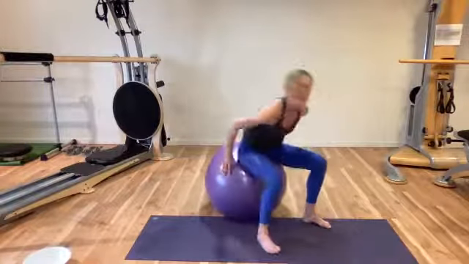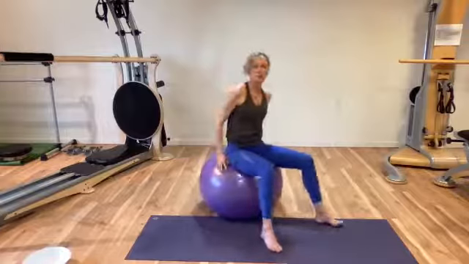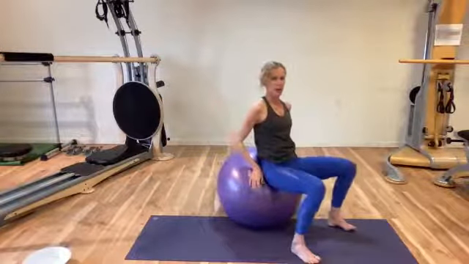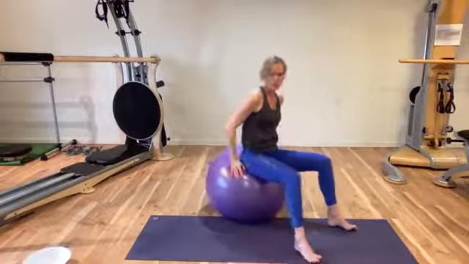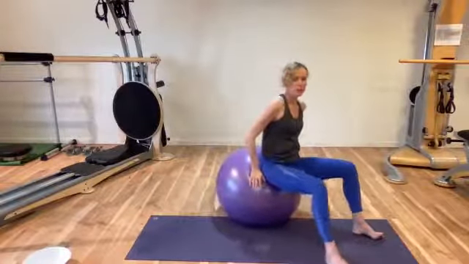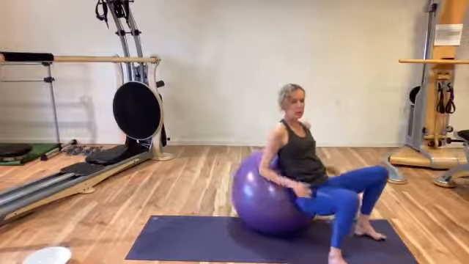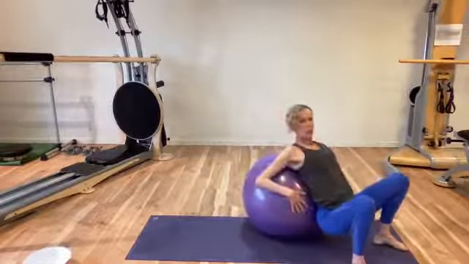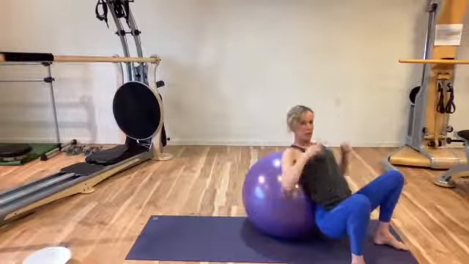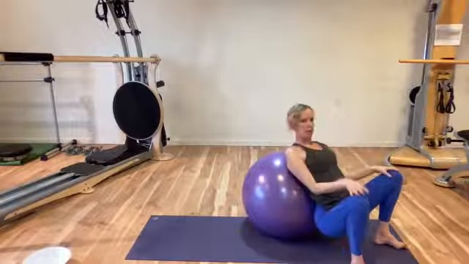And continue by bringing yourself a little bit more down on the ball. So you can be here if your hips are not allowing you to go down, or if you can go a little bit more down, almost sitting down on the floor. It's like a squatting position.